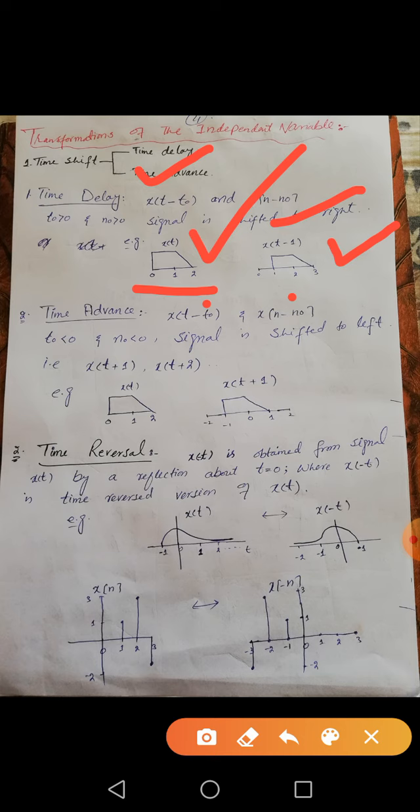And which type of the time shift? Time delay. If the signal is moved to the right with respect to the given signal, the given signal being taken as a reference and the resultant signal shifted to the right, we say that this is the time delayed signal. And time advance, for example, x of t minus t naught and x of n minus n naught, where t naught is less than 0 and n naught is also less than 0, the signal is shifted to the left.